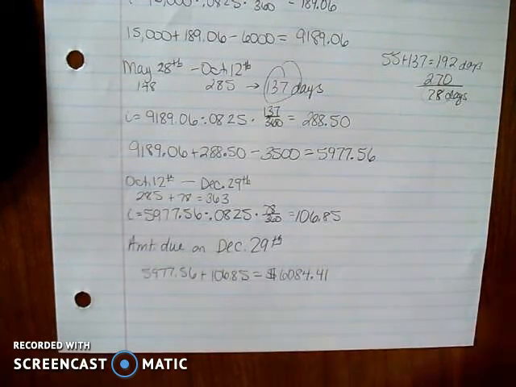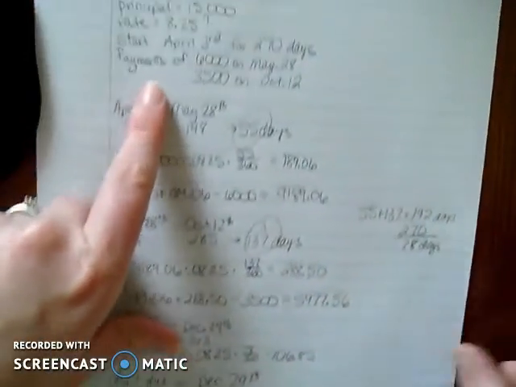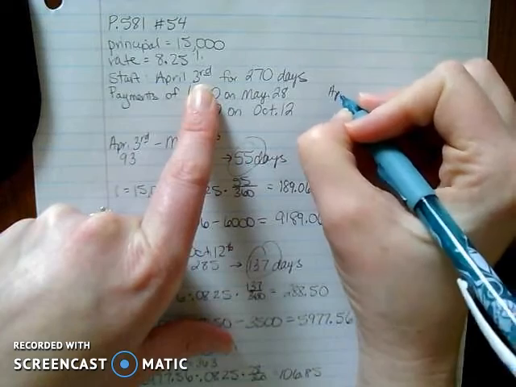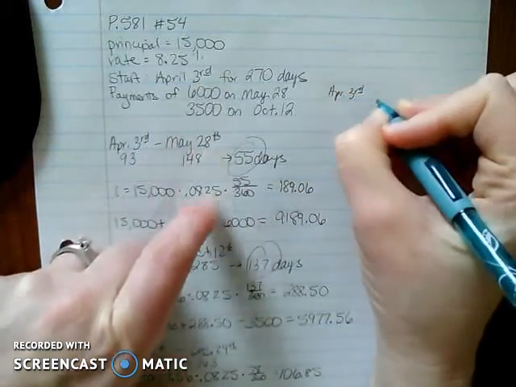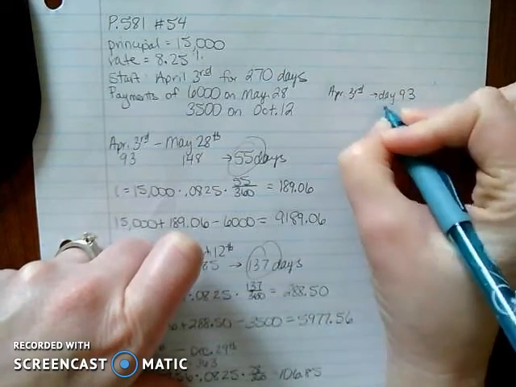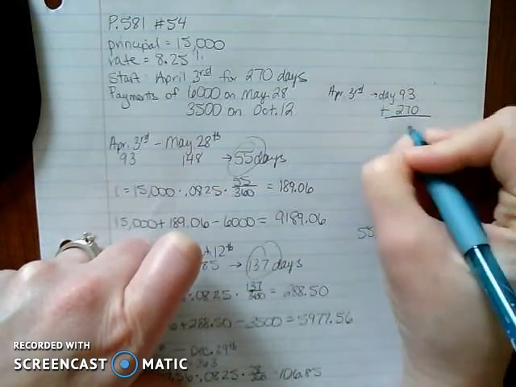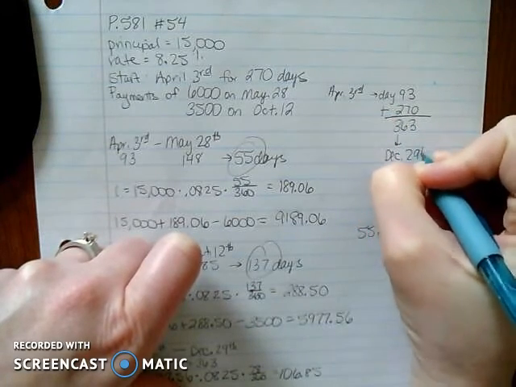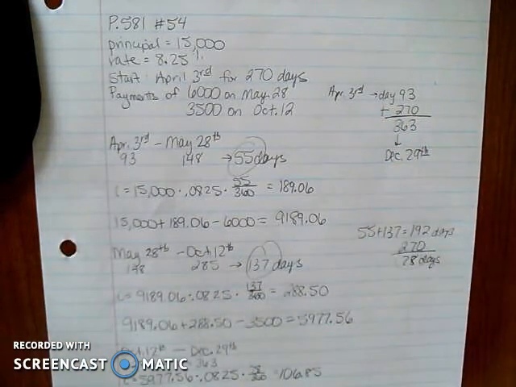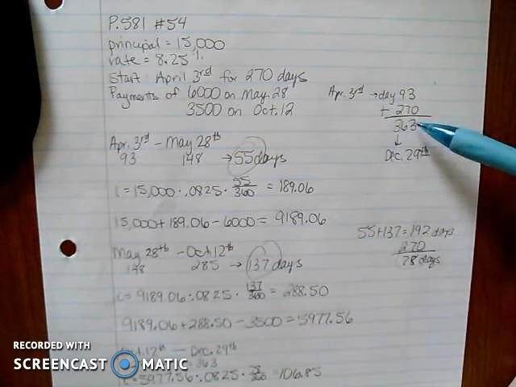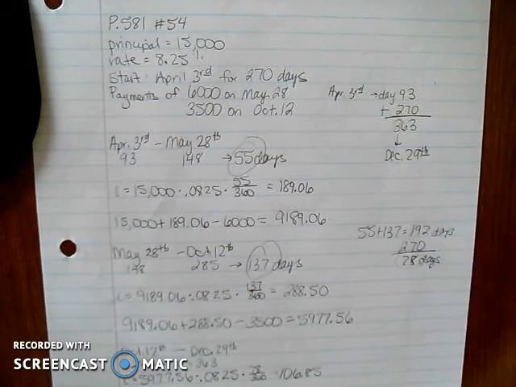The other thing you could have done is right at the beginning, we have April 3rd, which is day 93. You can add the 270 to that and you get 363, which then we can see is December 29th. Okay, so there's two ways you can do it. You can figure it out right away by just adding and looking that up on your chart, or you can figure out how many days are left.